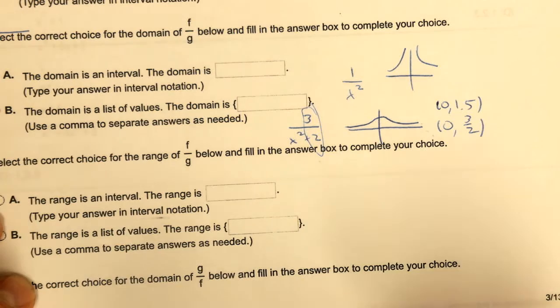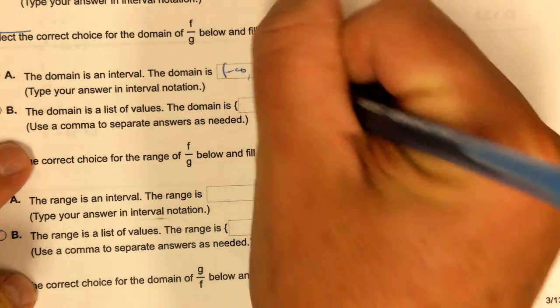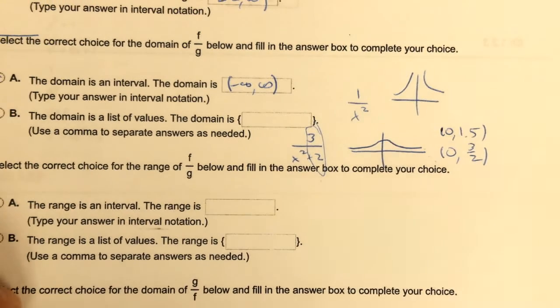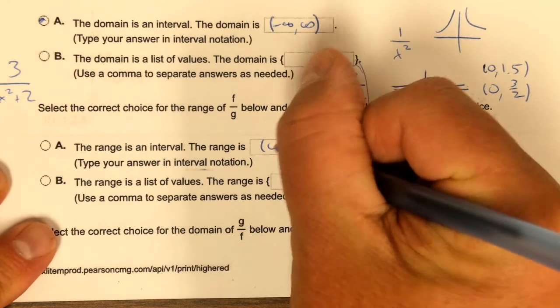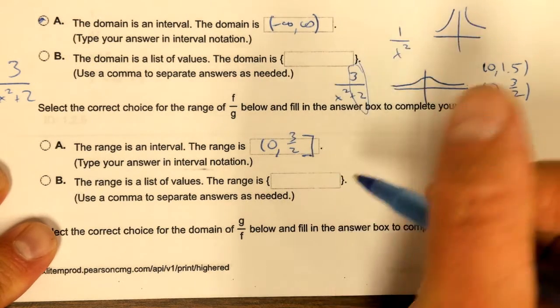Okay, so for our domain, it's all real numbers. And for our range, it's going to start at 0 but not include it. And then it's going to go up to 3/2. So that's going to be 0 in parentheses and then 3 halves as a bracket.